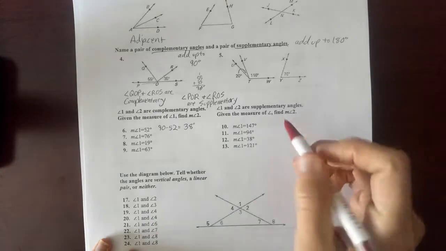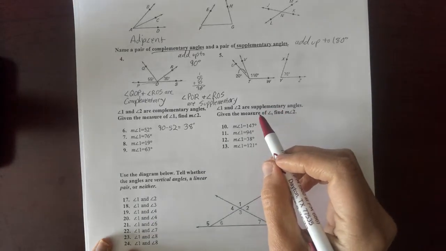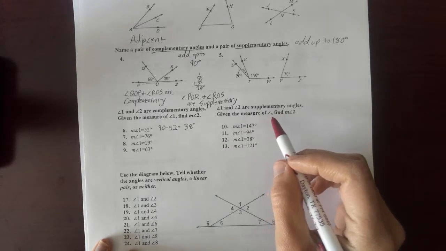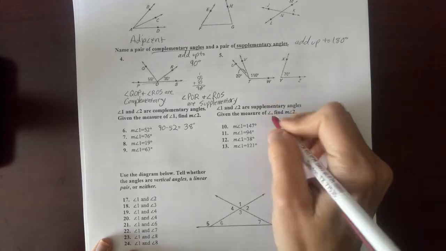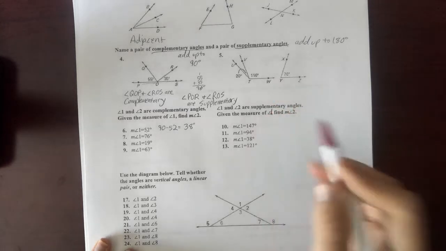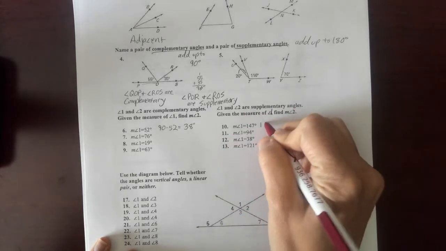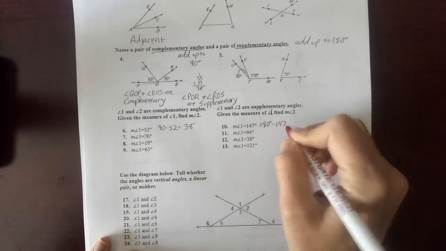And then on this one, same thing, but it's supplementary that they're looking for. Given the measure of angle, find the measure of angle 2. I think they meant to put 1 here, angle 1. So if angle 1 is 147, what would be the second angle? So we're going to take 180 and subtract 147.